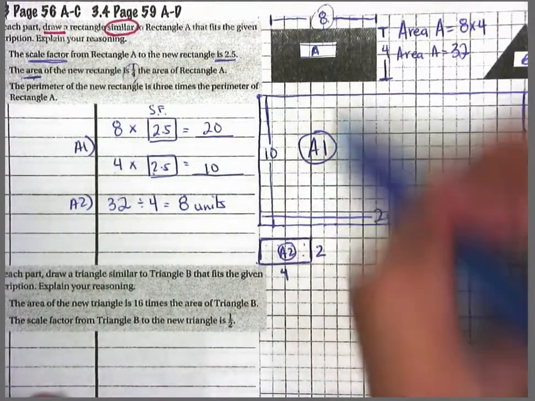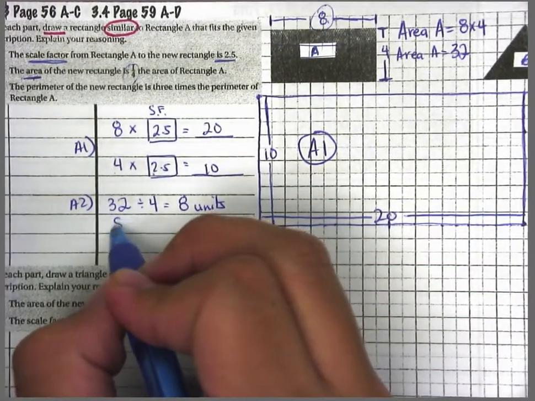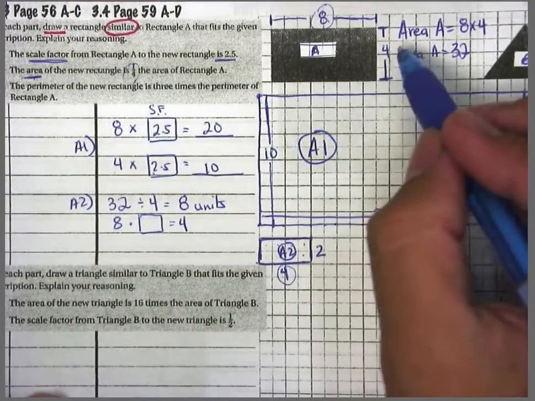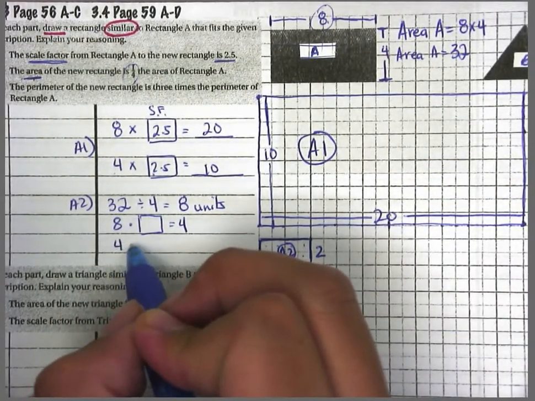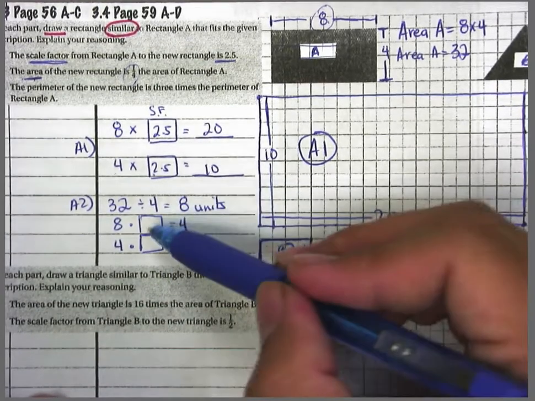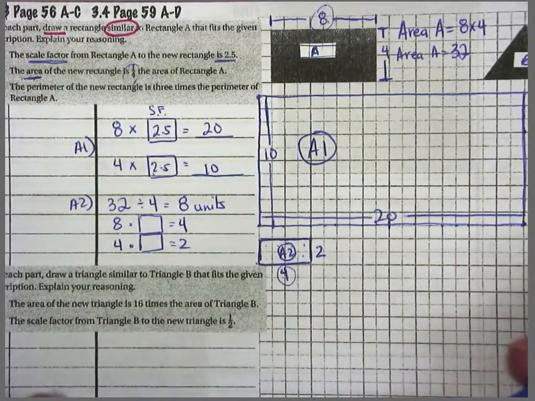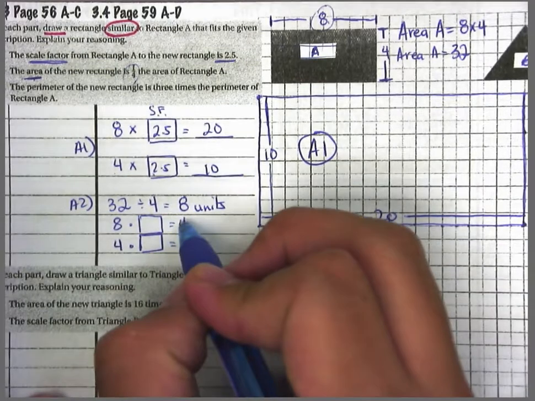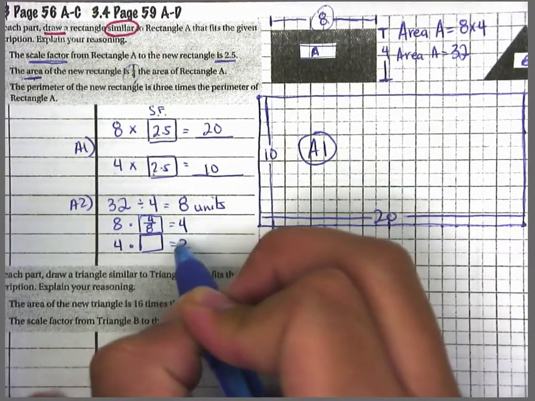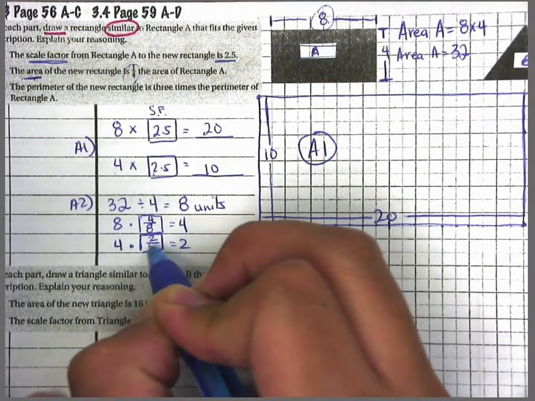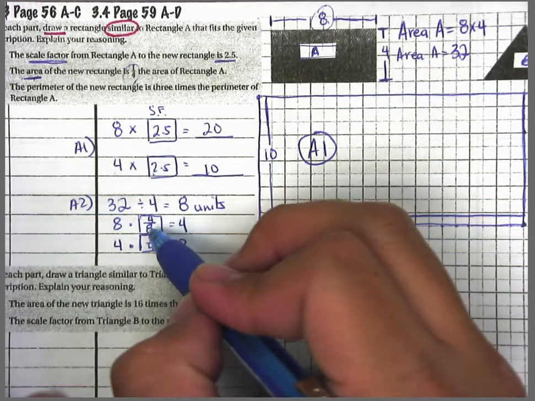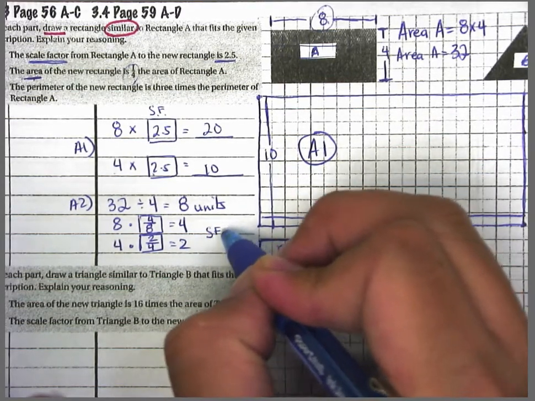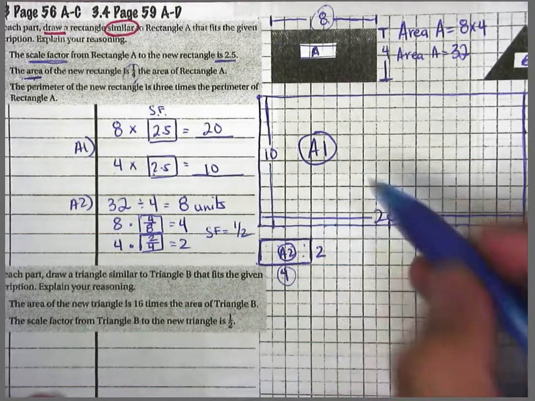So I went from 8 to 4. 8 times something gives me 4. And then I went from 4 to 2. 4 times something equals 2. If these two numbers end up being the same, then I have similar figures. Okay? So 4 on top, 8 on the bottom, 2 on top, 4 on the bottom. 4/8 and 2/4, are they the same number? Yes, they both represent a scale factor of 1/2. So yes, this is the one I'm looking for.